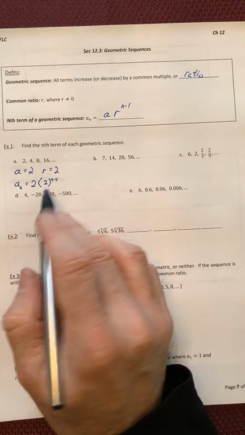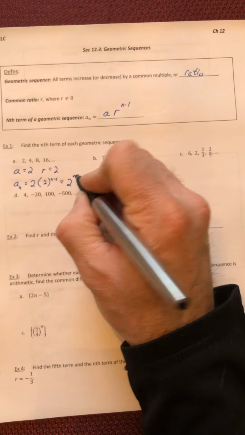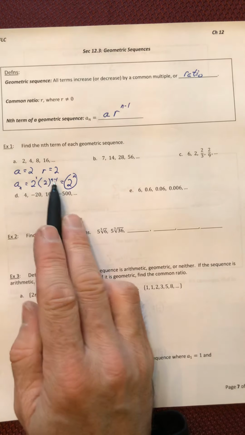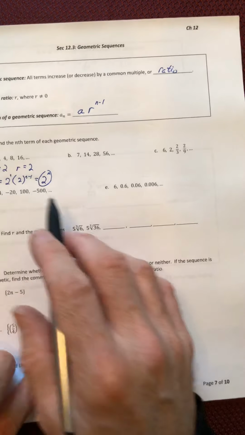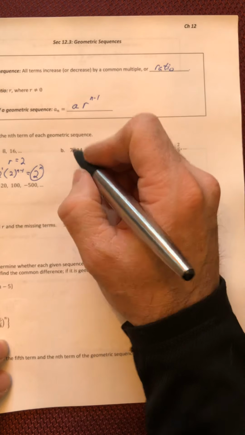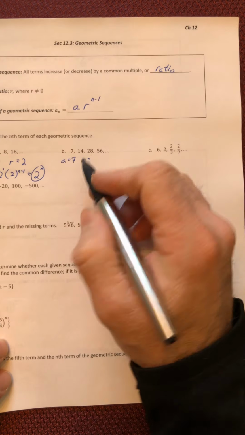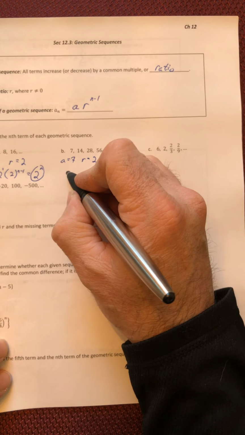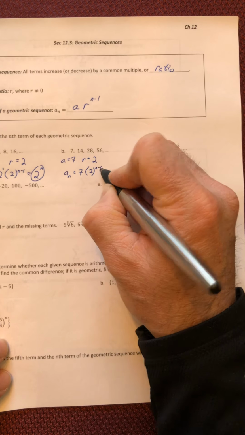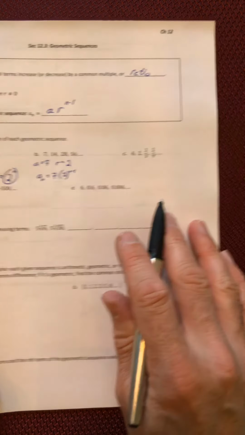Well, this is one that you can actually simplify because the bases are the same. So it's really just 2 to the n, because you can add up the exponents and the ones cancel. That doesn't happen all the time. Every once in a while it does, so just kind of be aware of that. So like on B, your a is 7, and the ratio in this case is still 2. So your nth term would be 7 times 2 to the n minus 1. And you can't combine those because the bases are different, so just leave it alone.